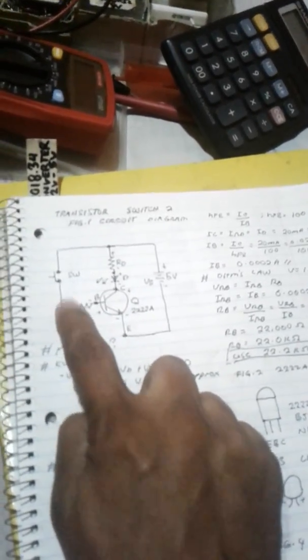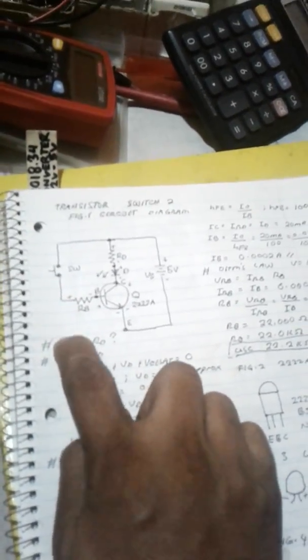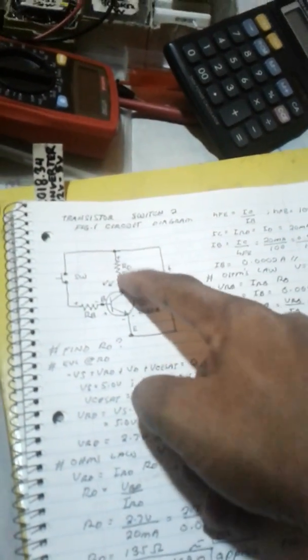So you need to have the pull down resistor here. And this one, I believe, according to the YouTubers, is a current sourcing transistor. See this one? Okay, let's build the circuit.